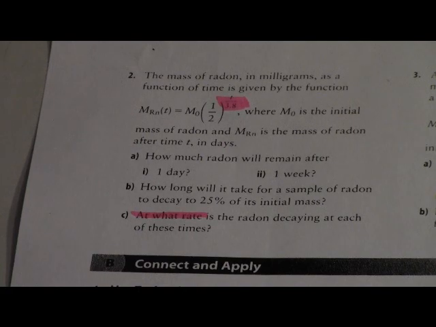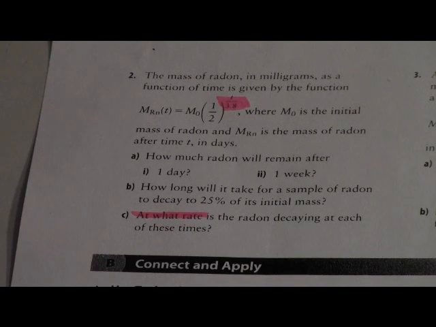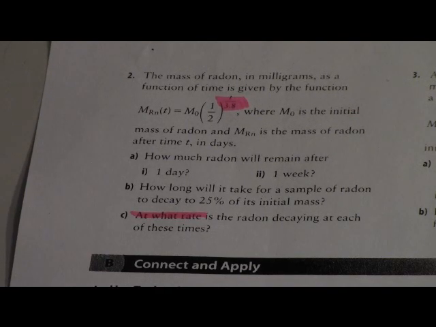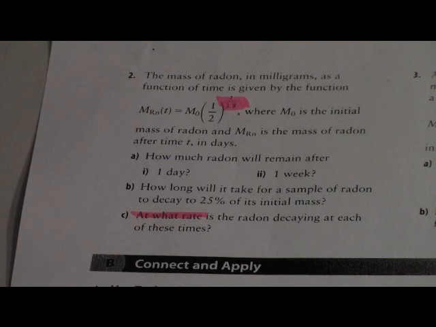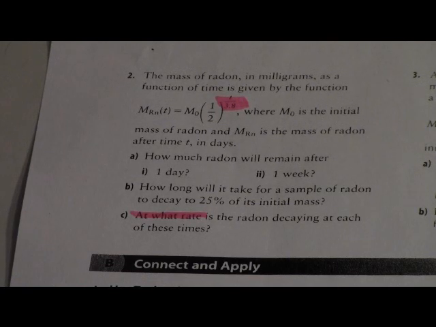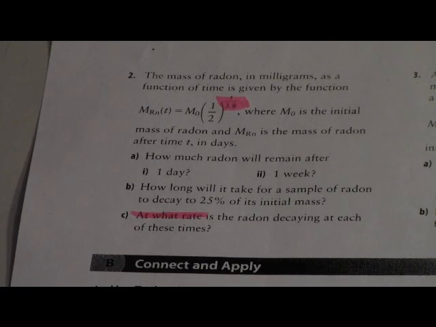Also, if we read down, it says at what rate is the radon decaying at each of these times. We know that this is a key element of the question, because at what rate is asking for the rate of change at a certain time, and this is what all Calculus and Vectors is about, is finding derivatives so that we can find the rate of change. So let's solve these questions.